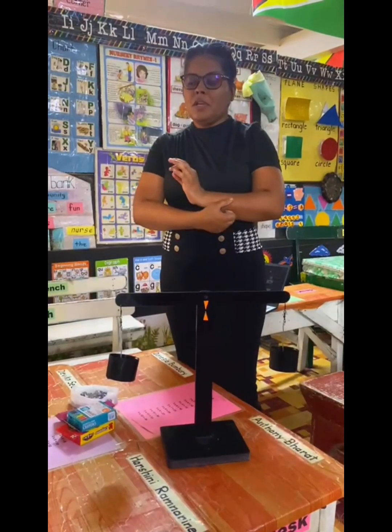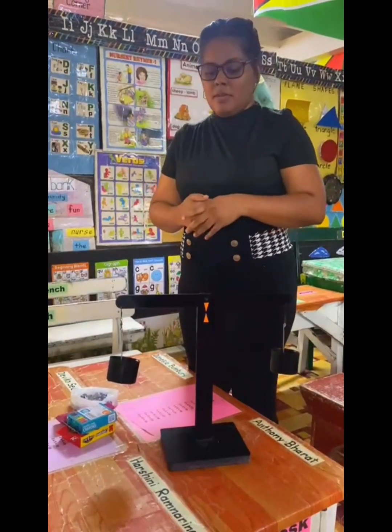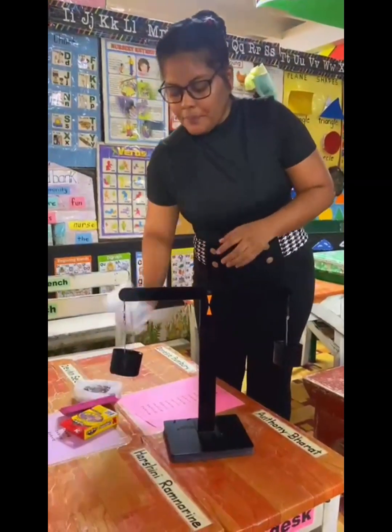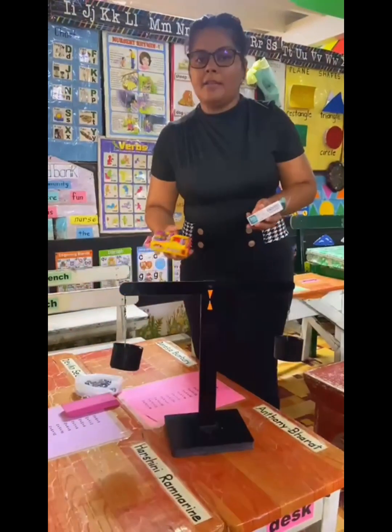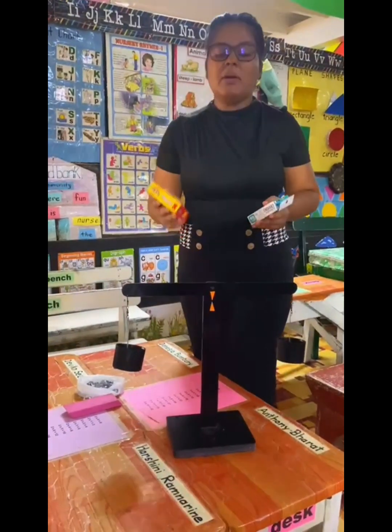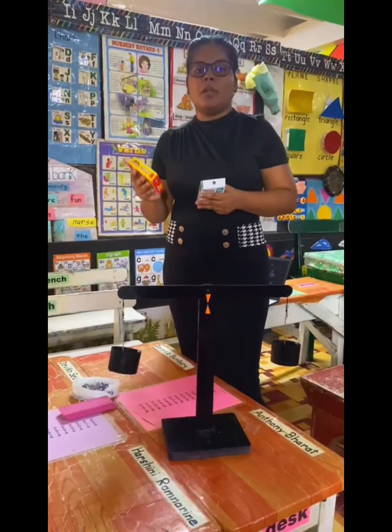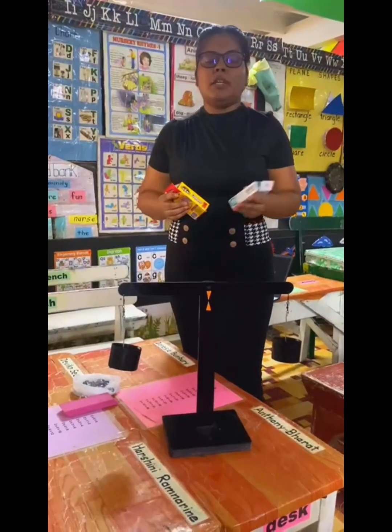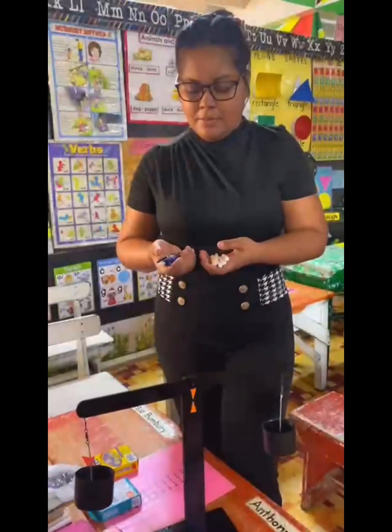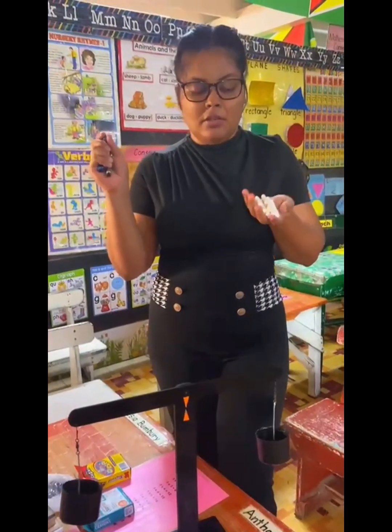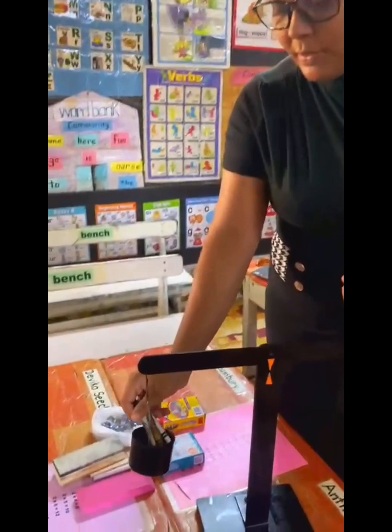Now using various objects from their environment, they can place them in the pans or scales of a mathematical balance to tell which objects will be heavy and which objects will be light. For example, we have crayons, 5 crayons, 5 chalk, by putting them into the balance scale.